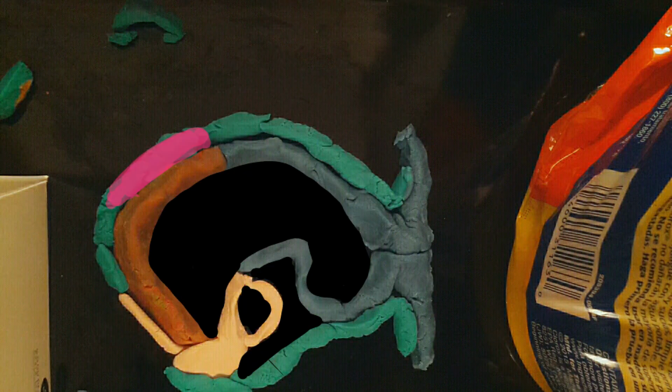It then further differentiates into a pink layer called the anterior visceral endoderm and a tan layer called the primitive streak.